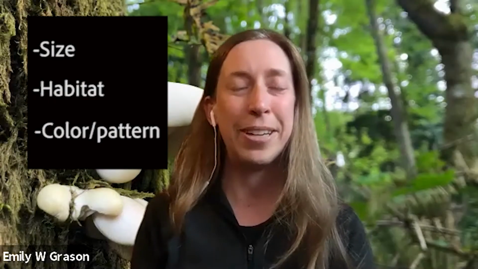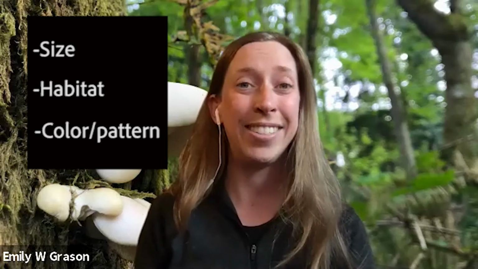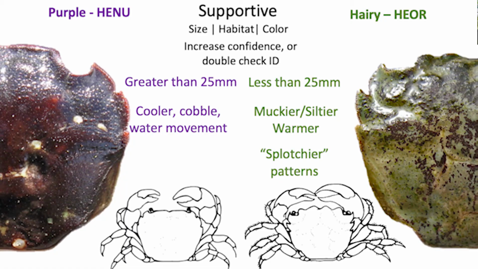And of course, we've spent so long saying how bad color is as a distinguishing feature between the two crab species because there's so much variation. However, there are some color characteristics or patterns that can be a little bit informative, especially as you start to get a flavor of what crabs look like over and over and over again. One is that hairy shore crab tend to have splotchier patterns to them.